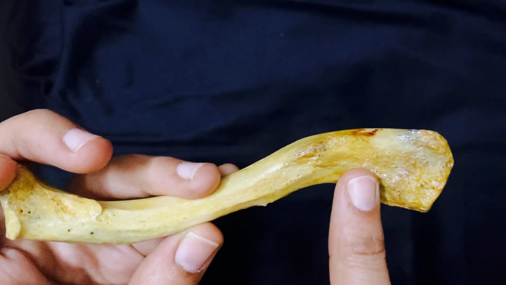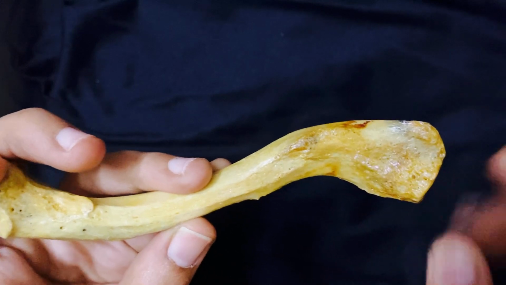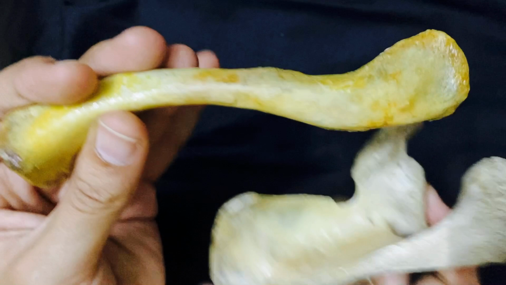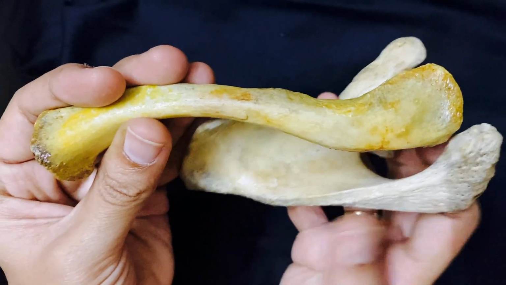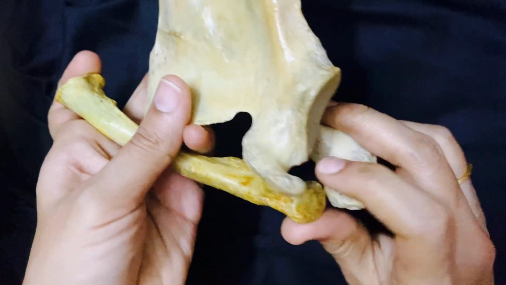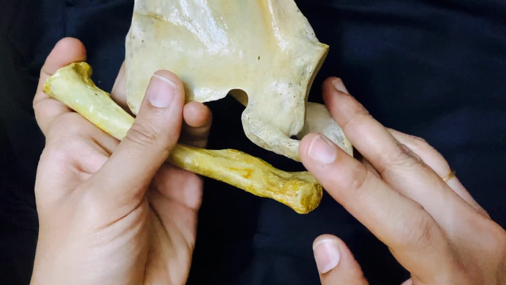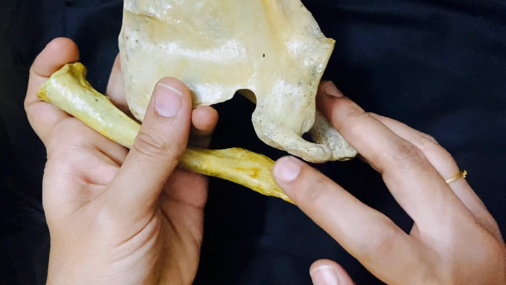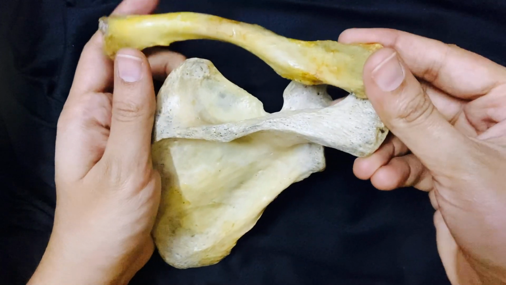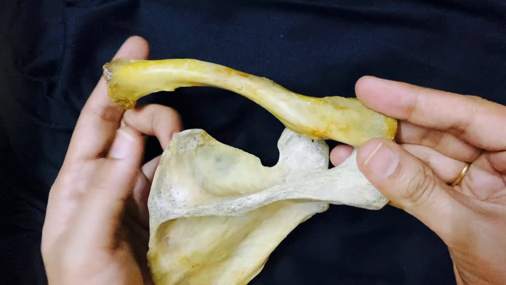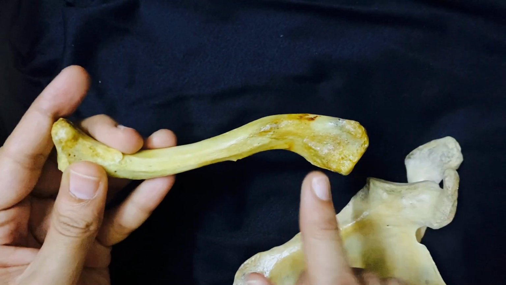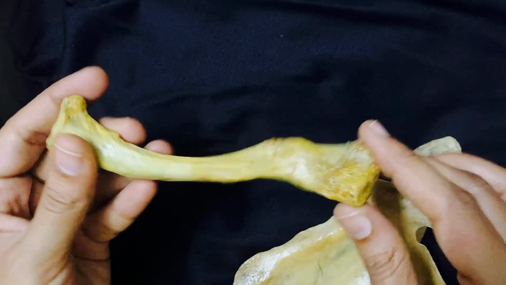To the lateral 1/3, we can see a tubercle and a ridge. The tubercle is called conoid tubercle and the ridge is called trapezoid ridge. Here we can see just below the lateral end of the clavicle is the coracoid process of scapula. From the coracoid process to the conoid tubercle and trapezoid ridge, there is a ligament called coracoclavicular ligament. So it has two parts, conoid part of coracoclavicular ligament and trapezoid part of coracoclavicular ligament.